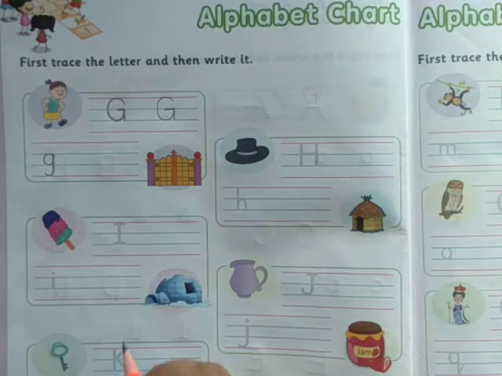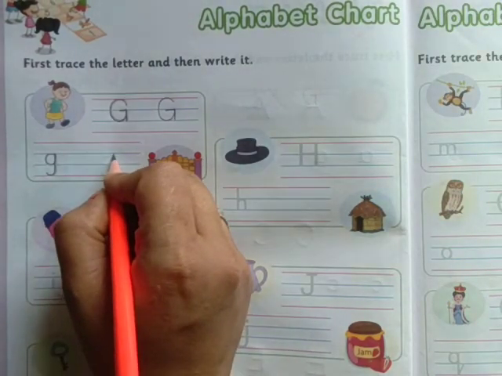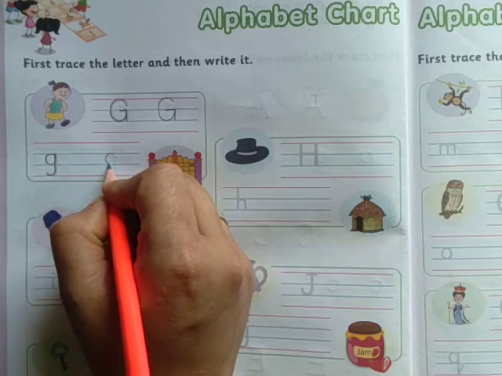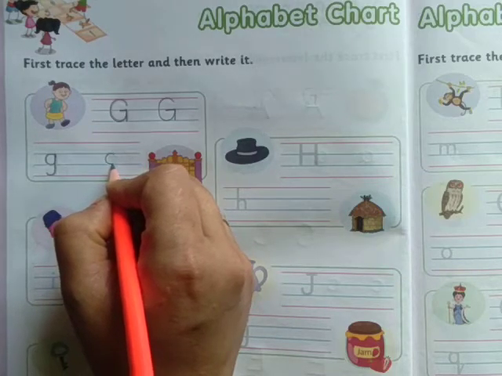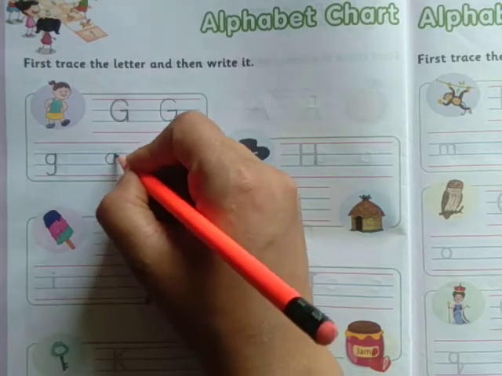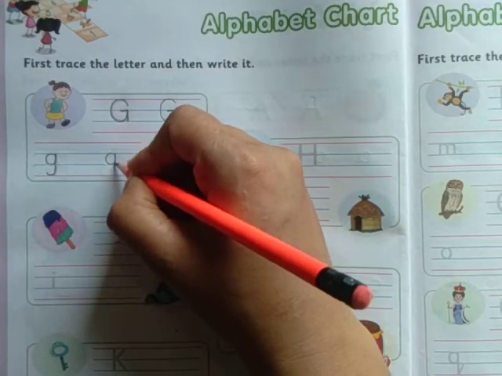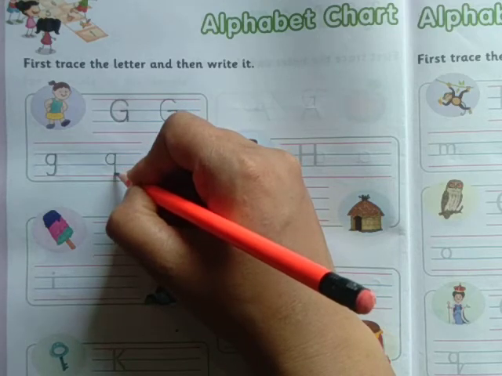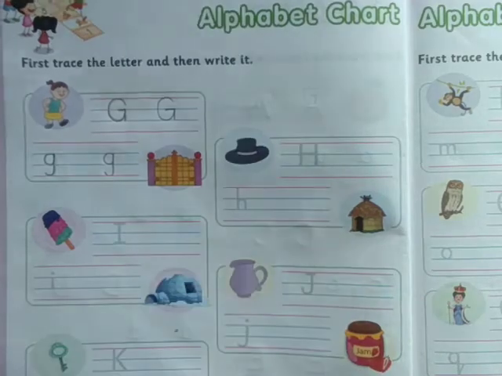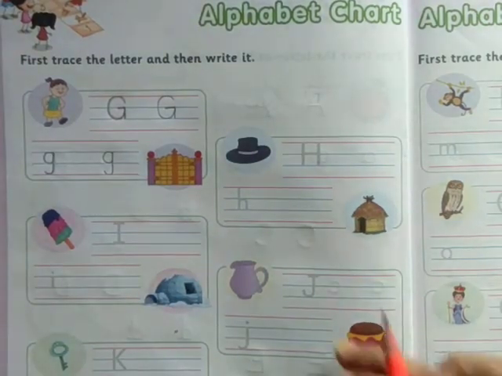This is capital letter G, and here small letter G. A small left curve, go up, come standing down, and after that a little curve, stop. So this was letter G.